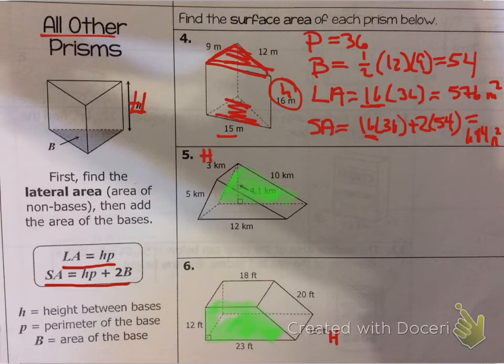Let's look at number 5 and number 6 and try to get through these kind of quickly, because I want to make sure I can get to volume. I may not be able to, we may have to save that one for another minute. Anyways, here your perimeter is going to be 5 plus 10 plus 12, which is 27.